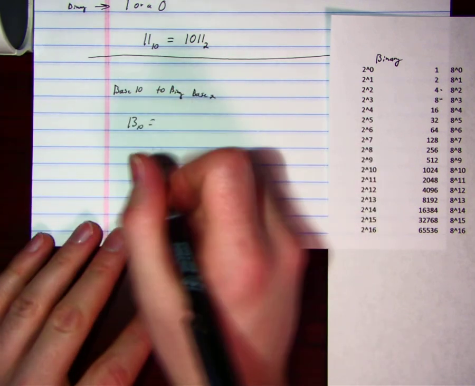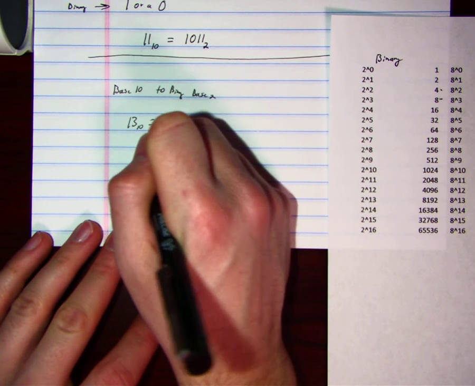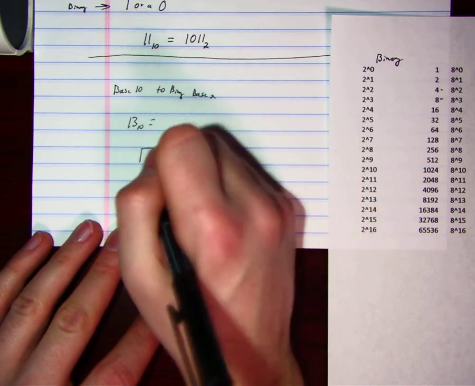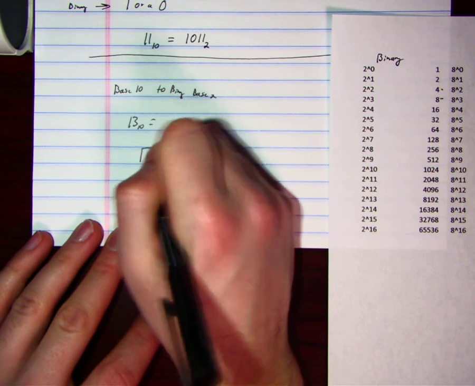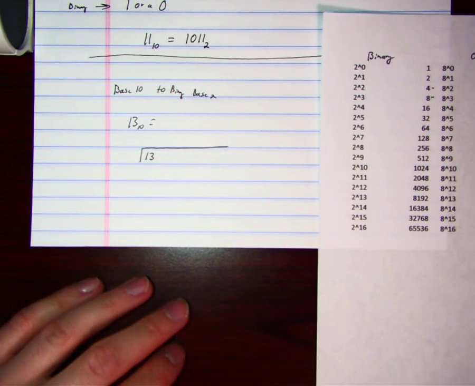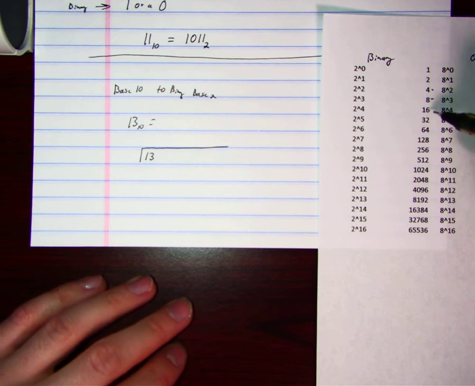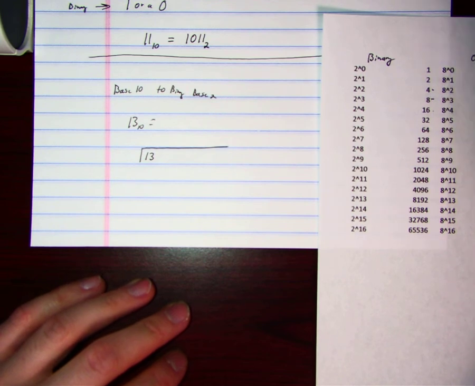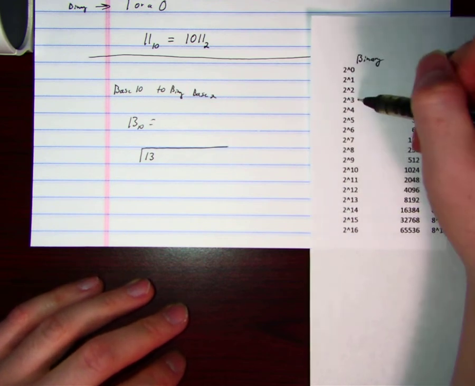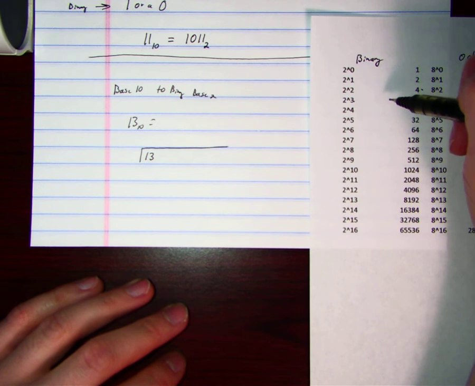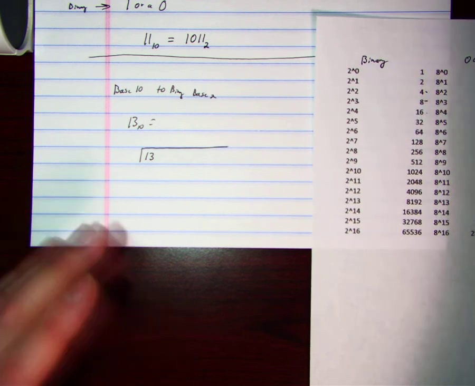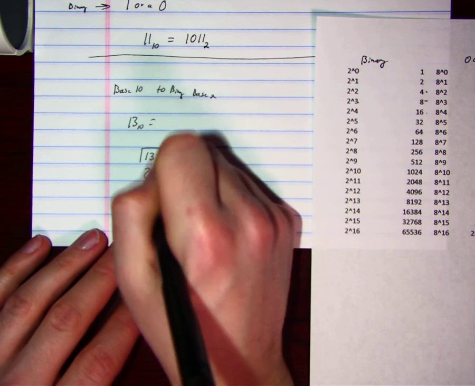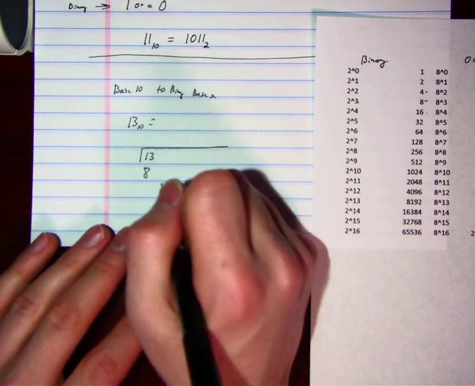So we're going to do the same way we did in the last example, and build our longhand division column here. We're going to write our 13 in here, and then come over here and consult our binary number chart. And we know that 13 cannot be subtracted by 16, so that's out. But 8 can be. So the next option is 2 to the third power, which equals 8. And we know that 8 can be subtracted from 13.